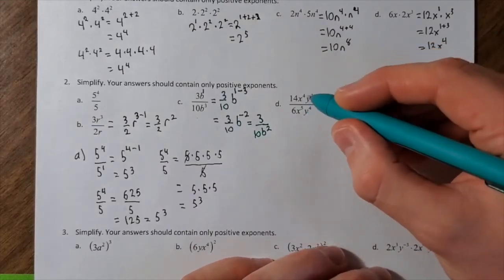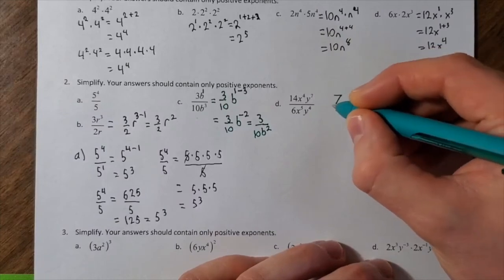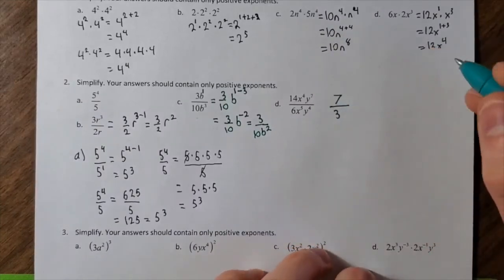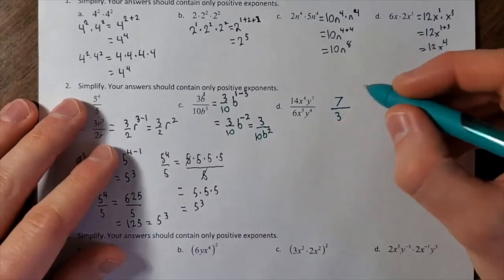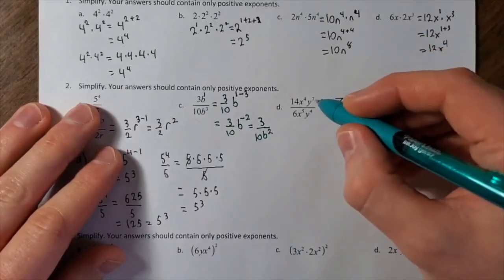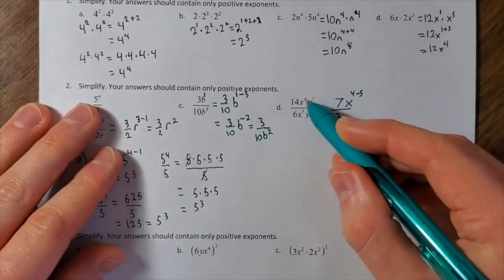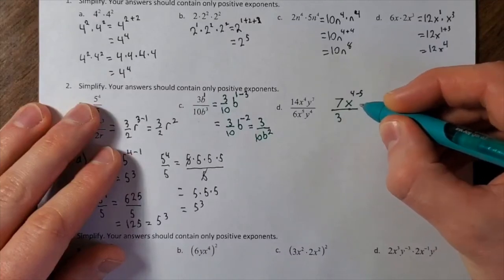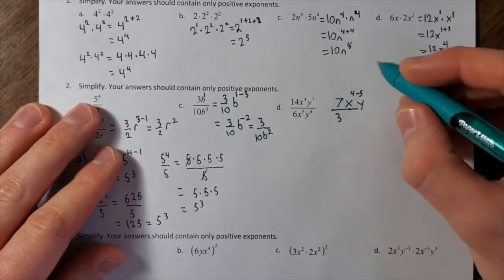So if I divide out 2 from both of these terms, we'll be left with 7/3. And I'm going to write my like bases. I'll do those up on the top again, where we get x to the 4 minus 5 power. So again, just subtracting the exponents of our like bases are 4 and 5. And that's being multiplied by y to the 7 minus 4th power.